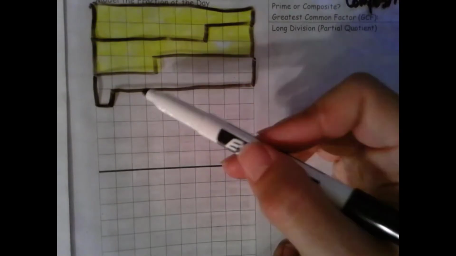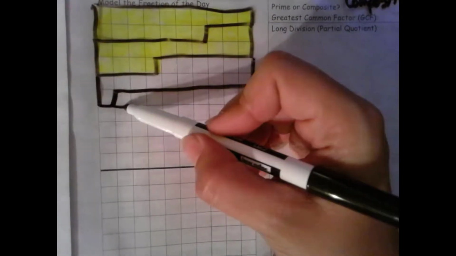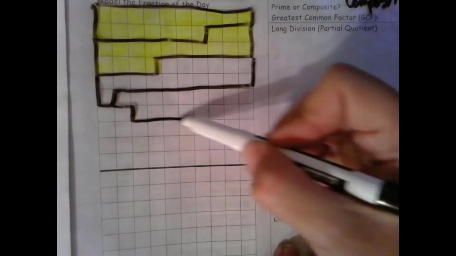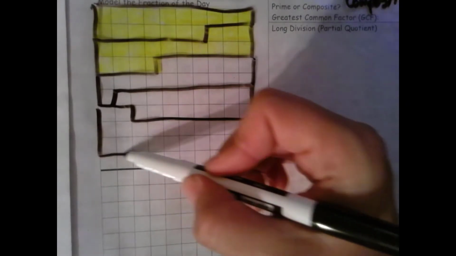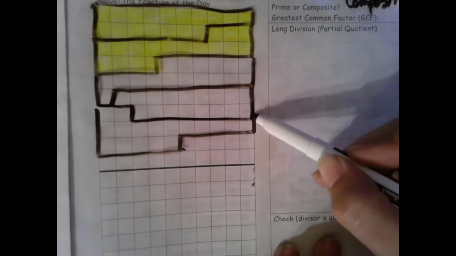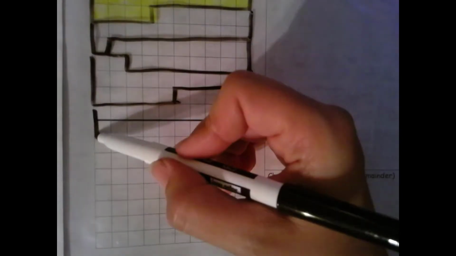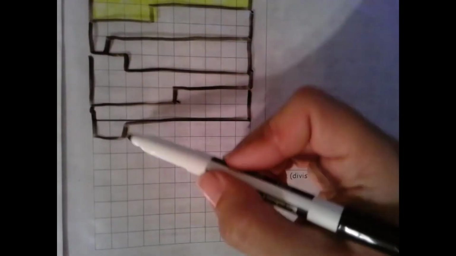So I have 6 plus 10 plus 1. Here I have 9 plus 8. 2 plus 10 plus 5. Plus 10 plus 2. 8 plus 9.